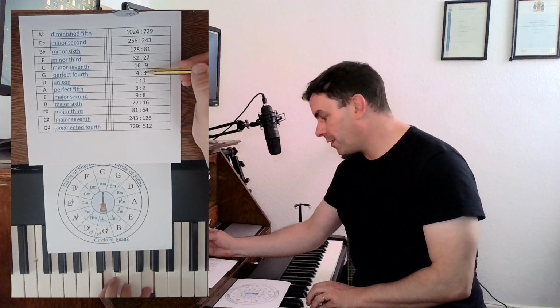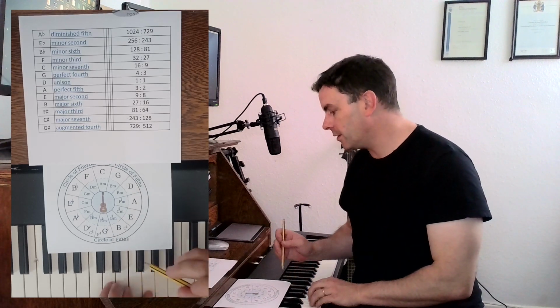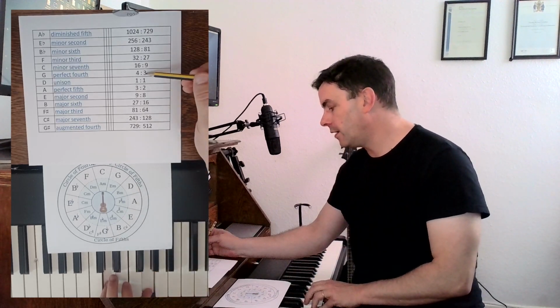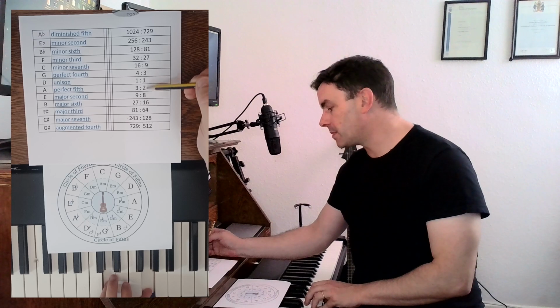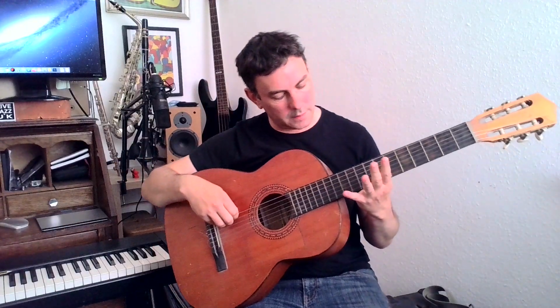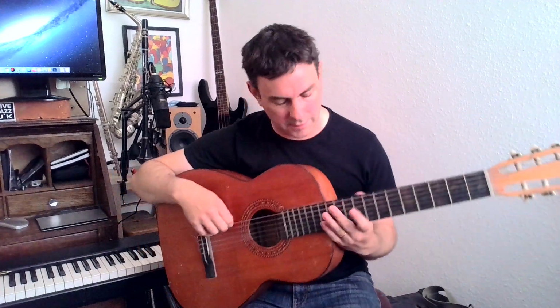For every 3 vibrations this note is doing, this one is doing 4. And we can just keep expanding that as much as we like. Another way of looking at it is to see it physically on a guitar string. So if I pluck the string, it sounds like that.